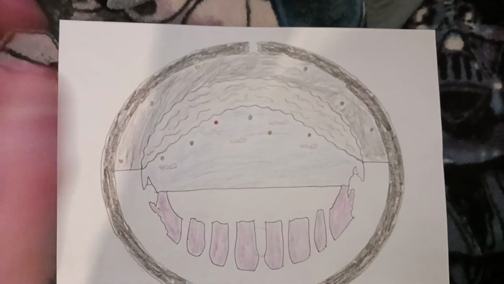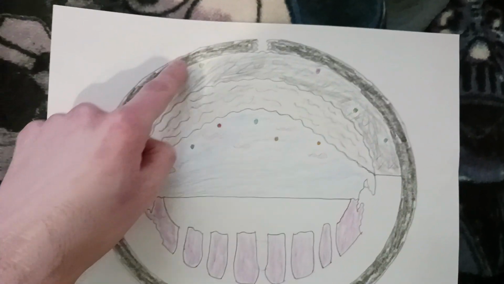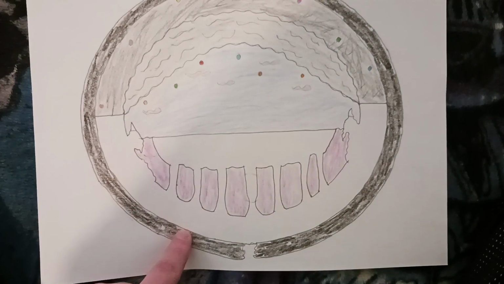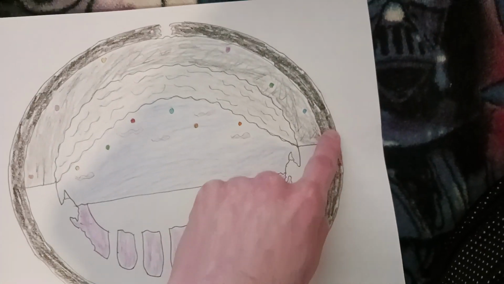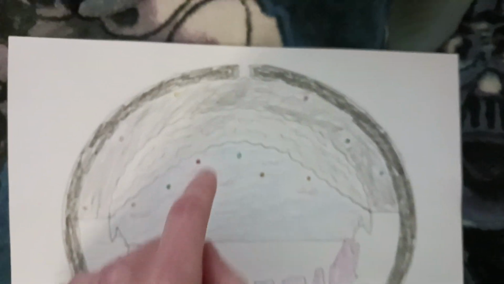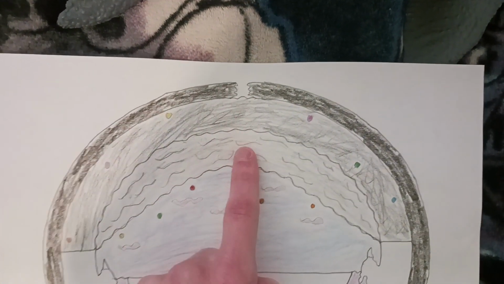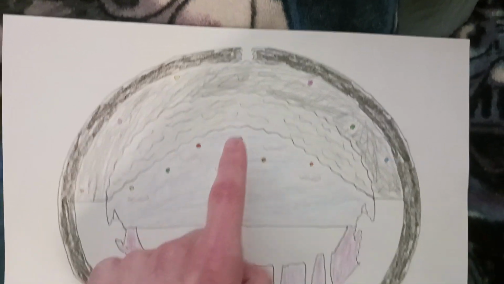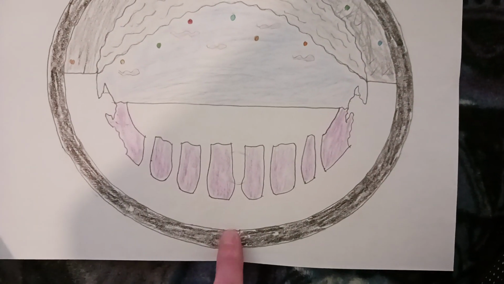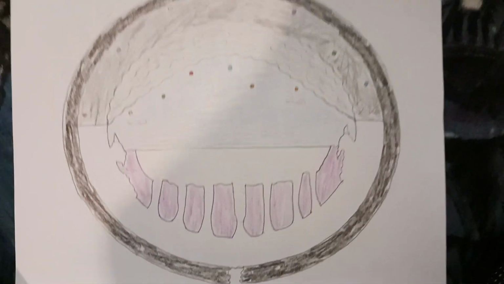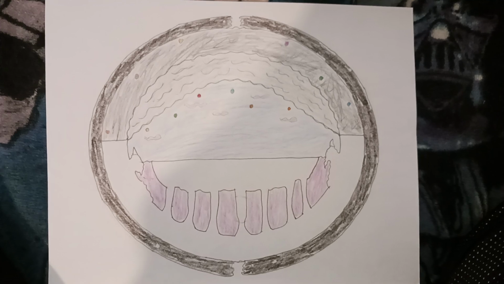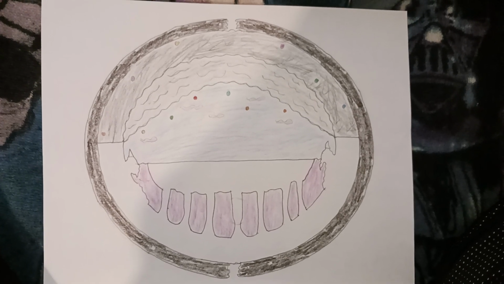So encasing all of that is this very big shell of black rock. Yes, this is supposed to be rock. And there's an opening going into the outer cosmos, and another opening at the bottom of the sea floor. Basically, it's reminiscent of Hollow Earth.